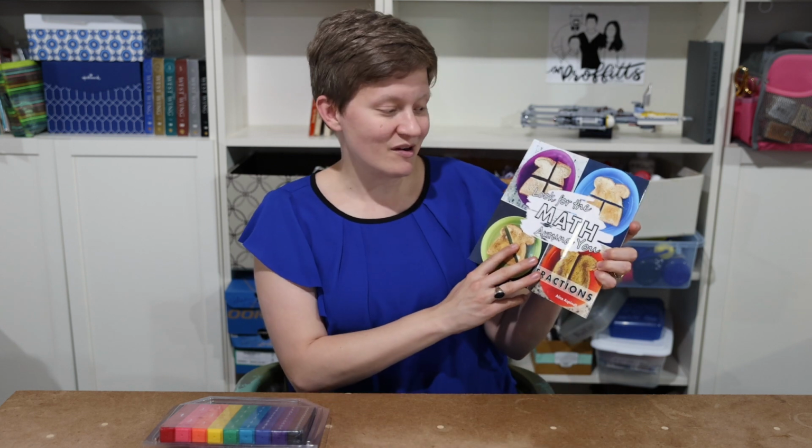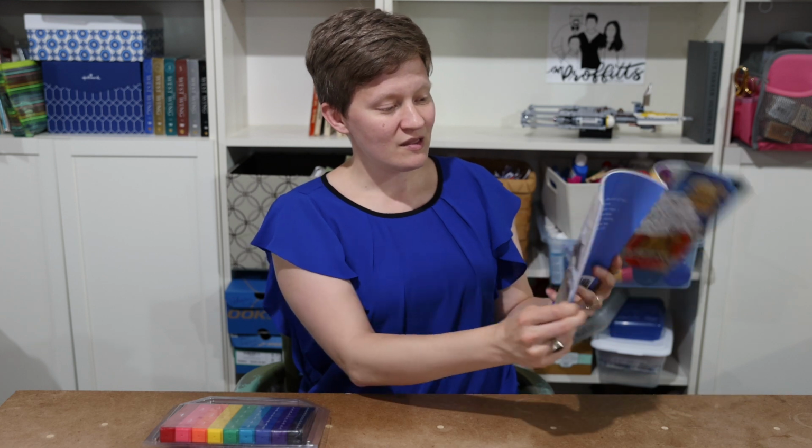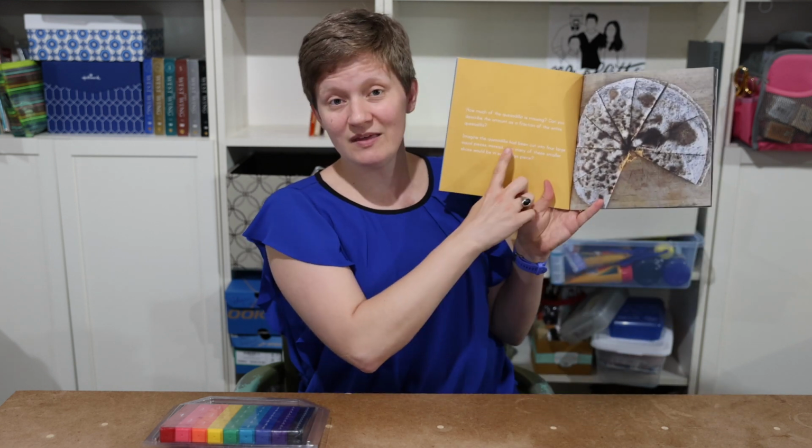So the first thing to do is definitely read the book together. You will find that it is set up where each page has a picture and then a set of questions or prompts. You don't feel like you have to read it all at once, and don't feel like you have to answer every question and get the right answer.